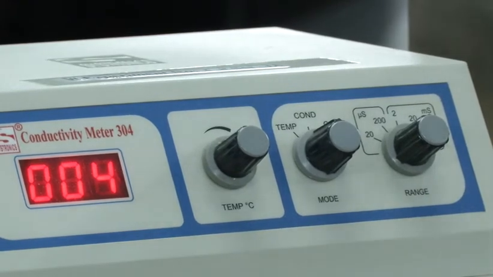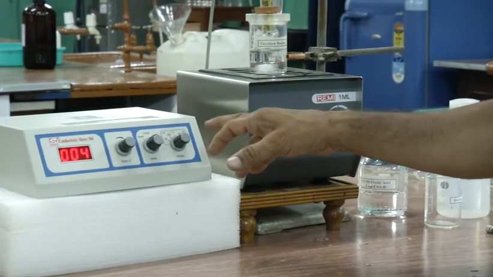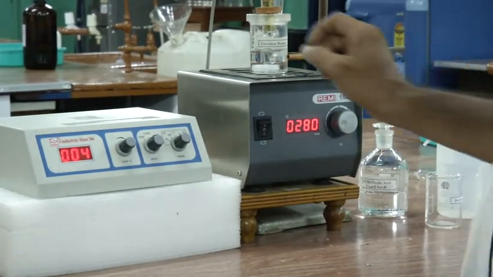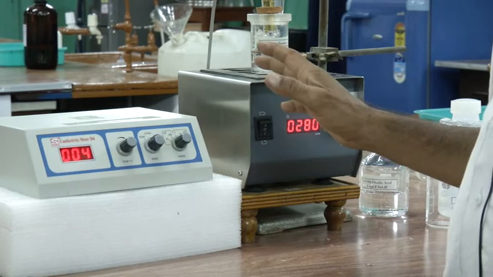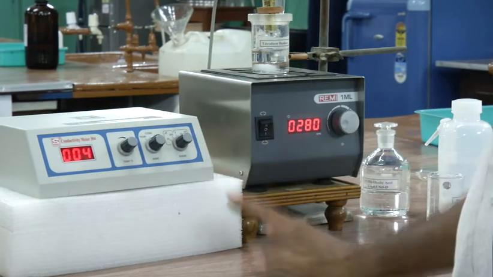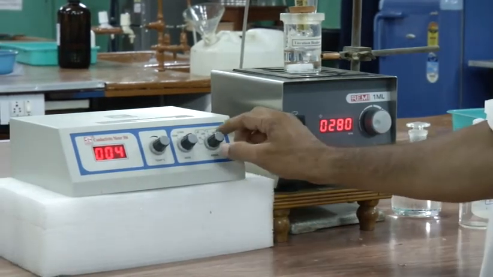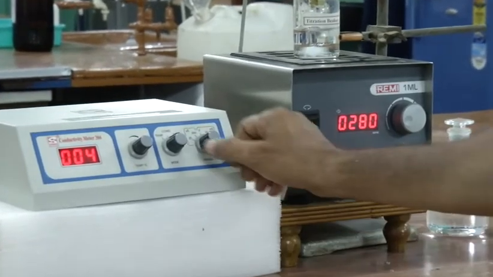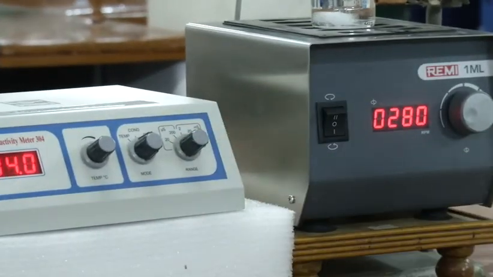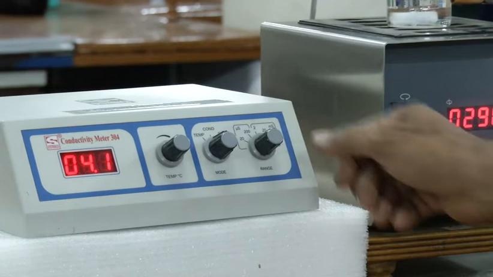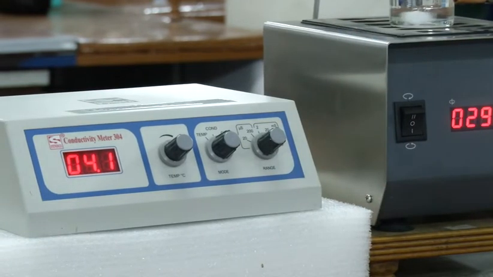So in this experiment, the conductance of oxalic acid will be less than 20 and more than 2. So the best place will be 20. So we can keep this switch on 20 and you can do the whole experiment keeping this switch on 20. Okay.